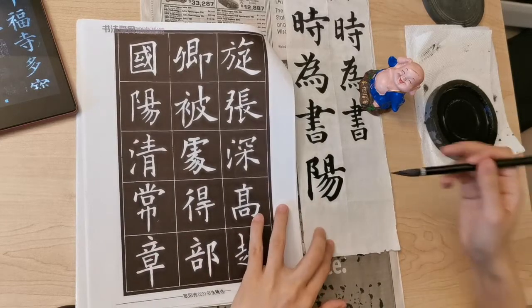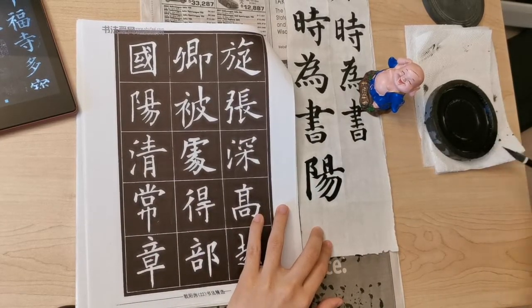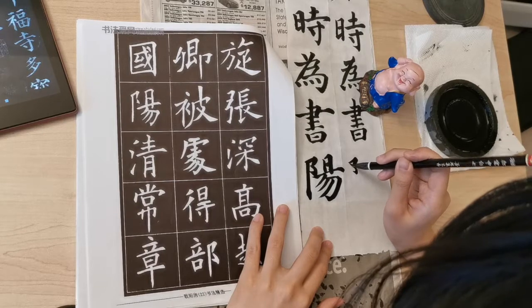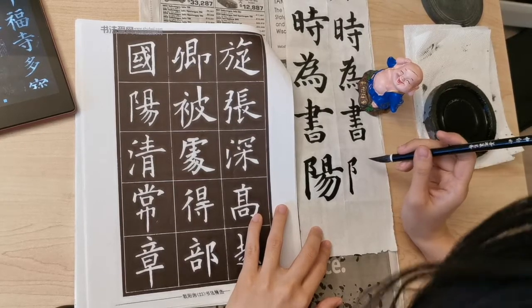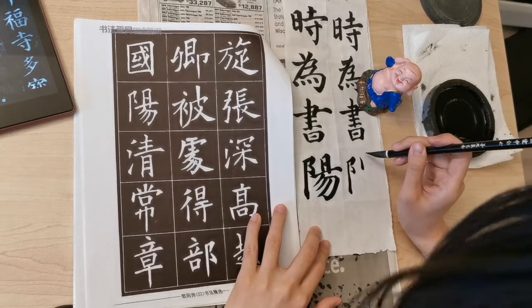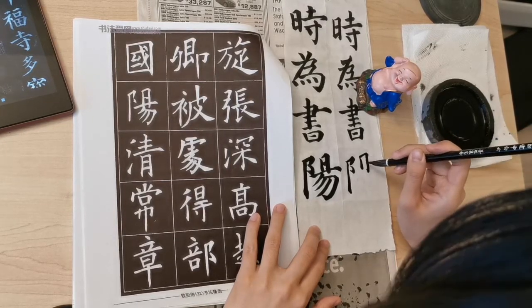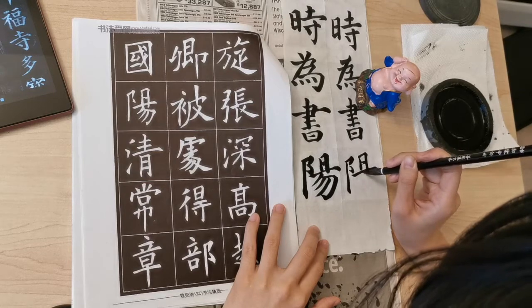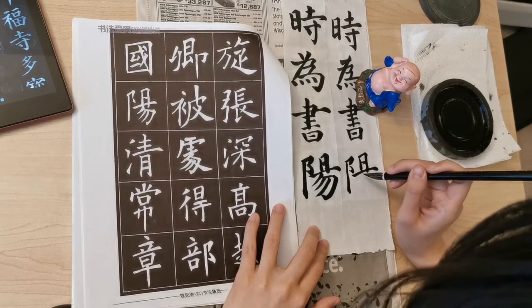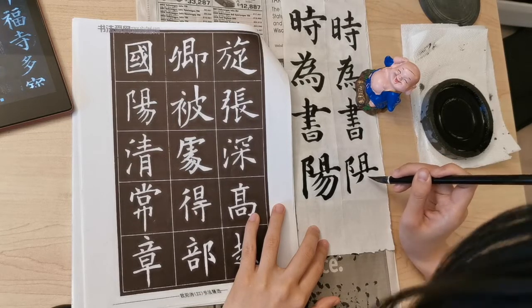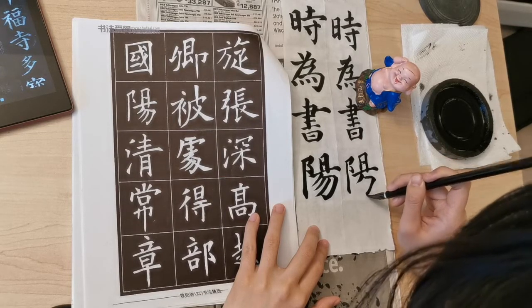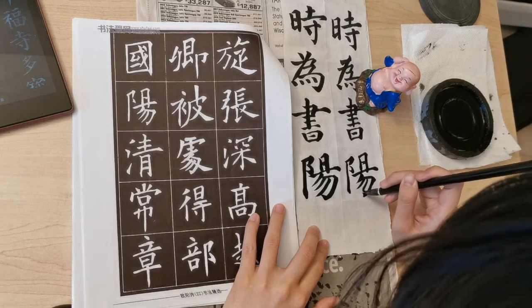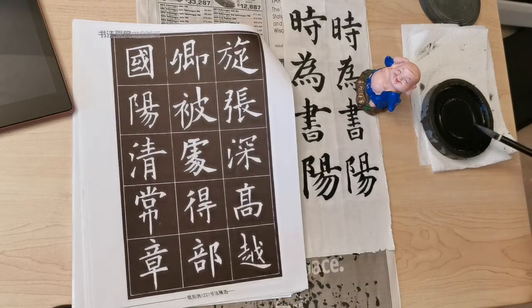So let's do this one. They look pretty different, right?